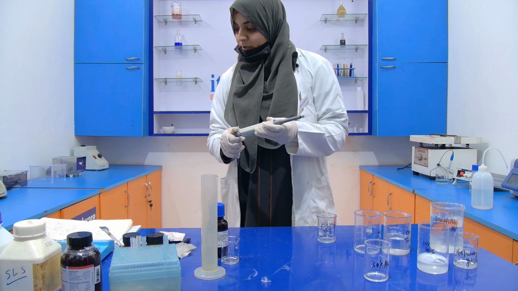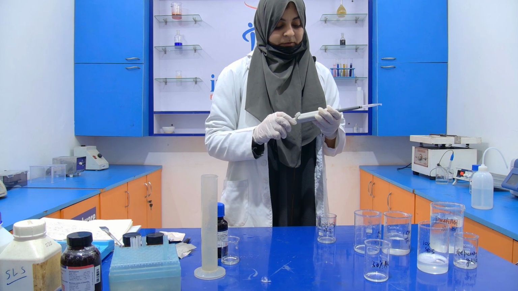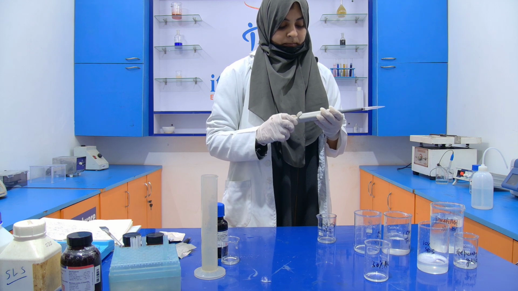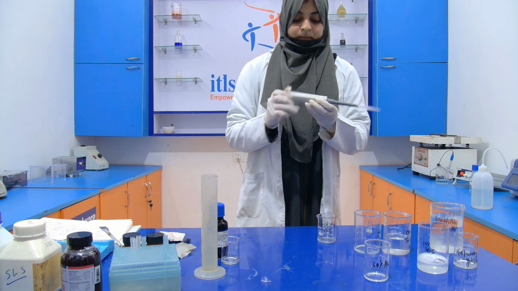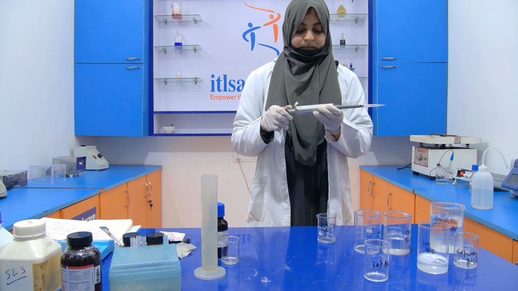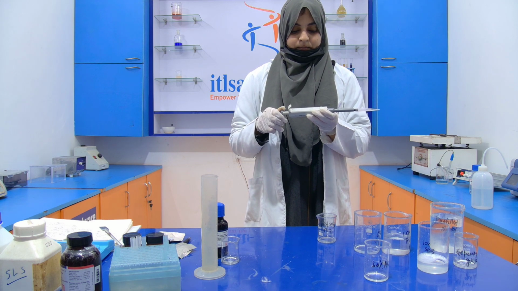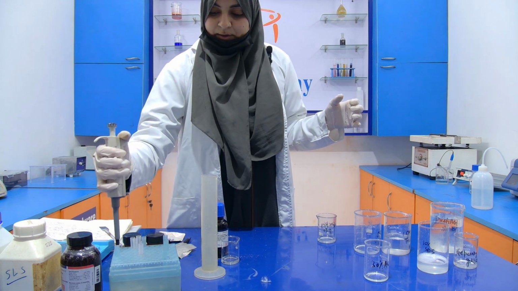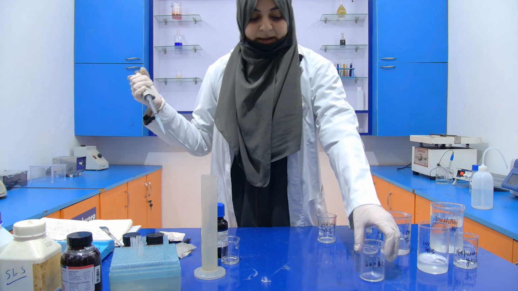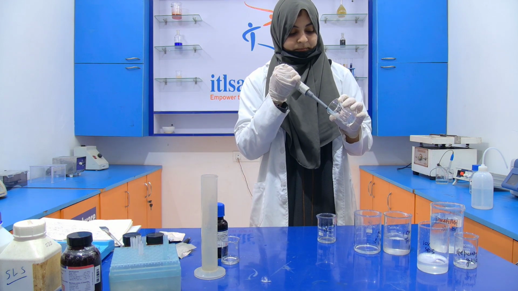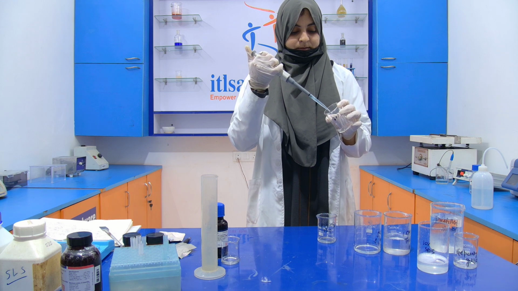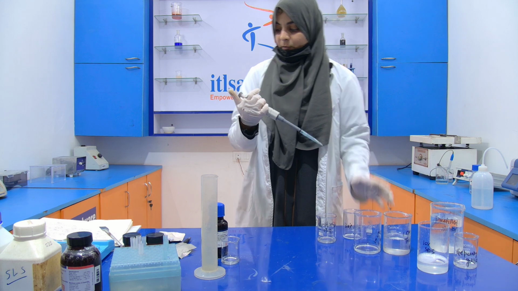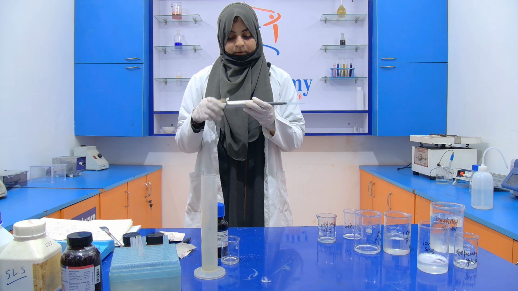Then after that, we are going to add 1.34 ml of APS, sorry, acrylamide. 30% acrylamide. This is 1 ml. And now we have to add 34 microliter more.